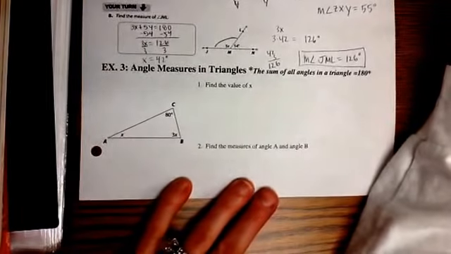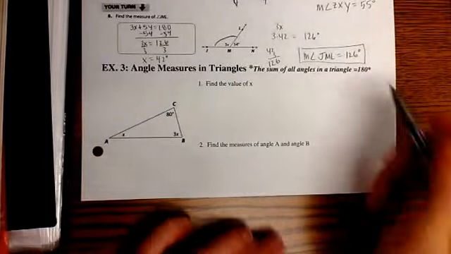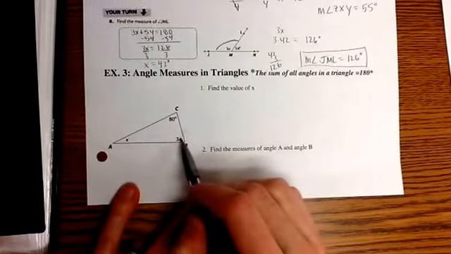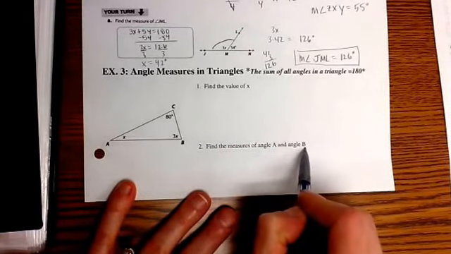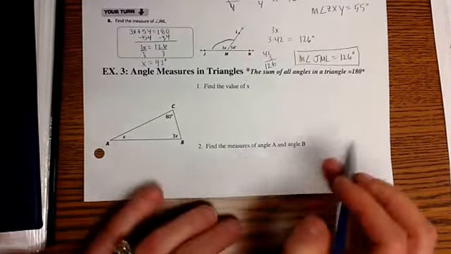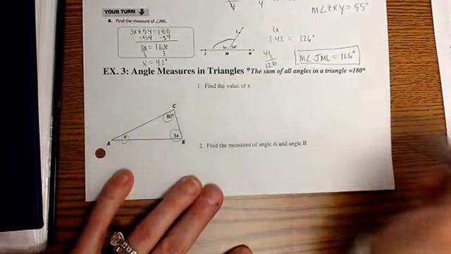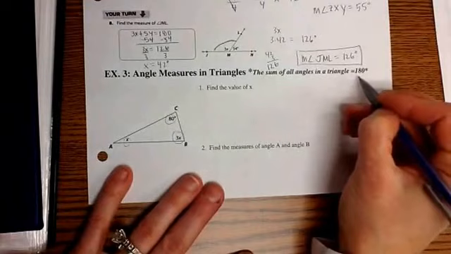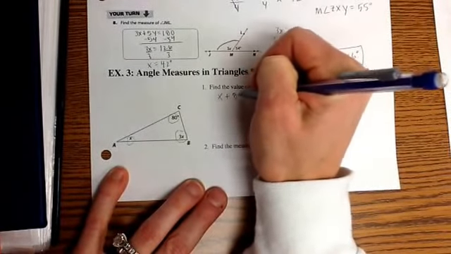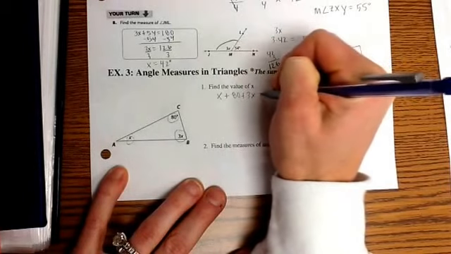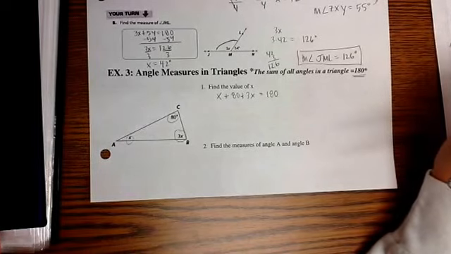All right, now example 3 is finding the angle measures in triangles. The sum of all angles in a triangle have to add up to 180. So we've got to first find the value of x, and then we want to find the measures of angle A and angle B. We're going to plug in what we get for x. So the first thing I know is that all 3 of these angle measures have to add up to 180. So I'm going to take x plus 80 plus 3x, and the total has to equal 180 degrees.